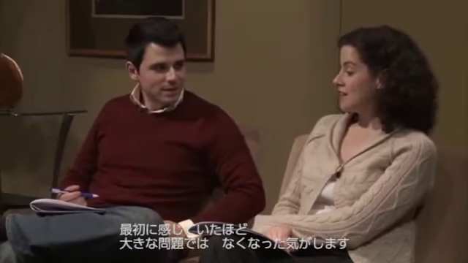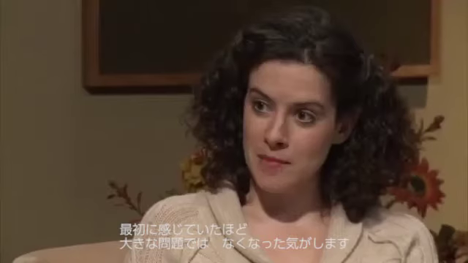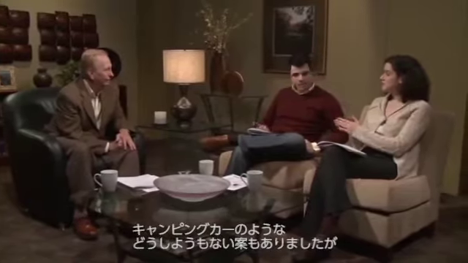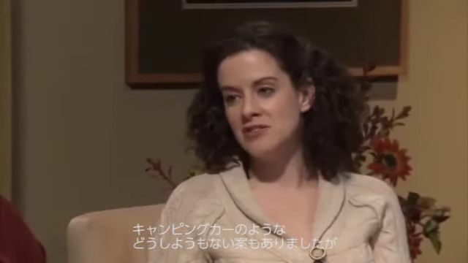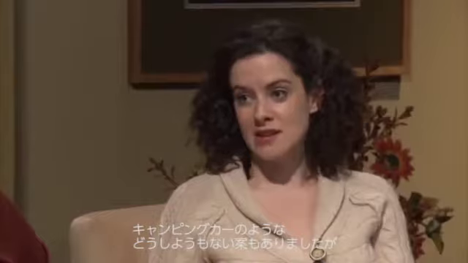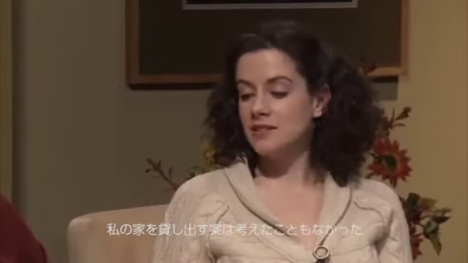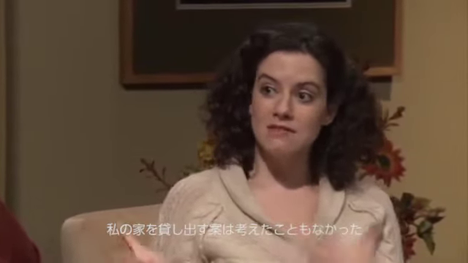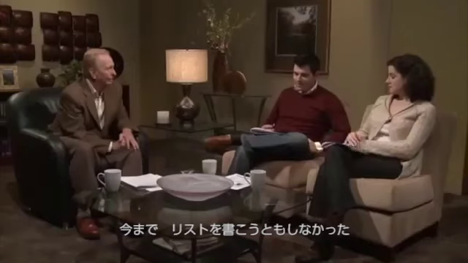Fairly calm. It definitely feels not as big of a problem as it did when we started. It feels doable. There were things that I didn't even think of as options. I mean, not the ones that really made no sense, like a motorhome, but renting out my house didn't even cross my mind before this conversation. I guess we never sat down to make a list.